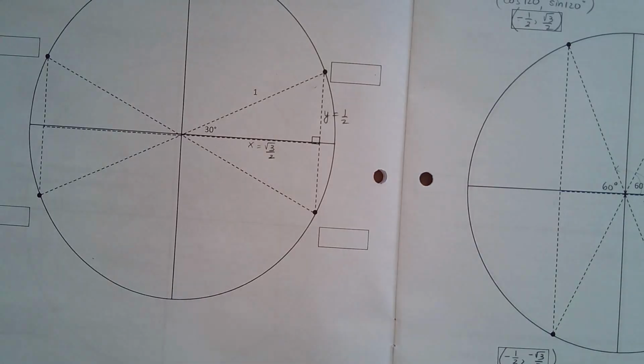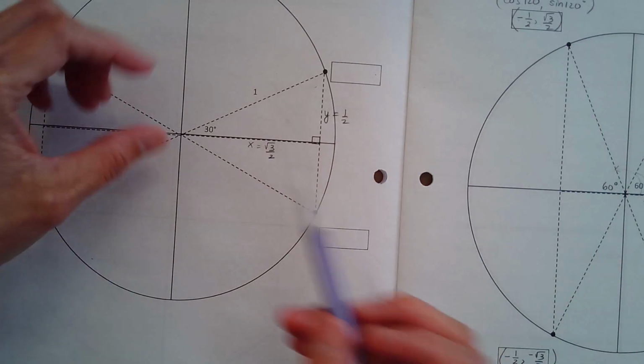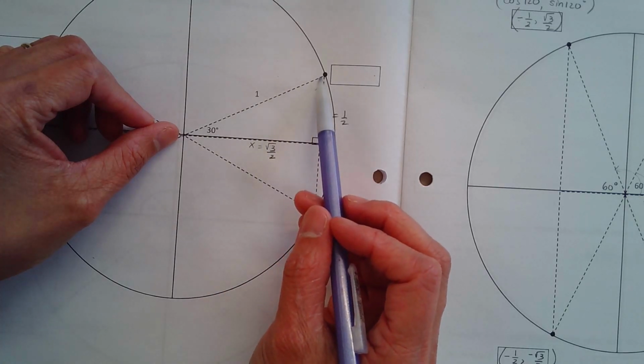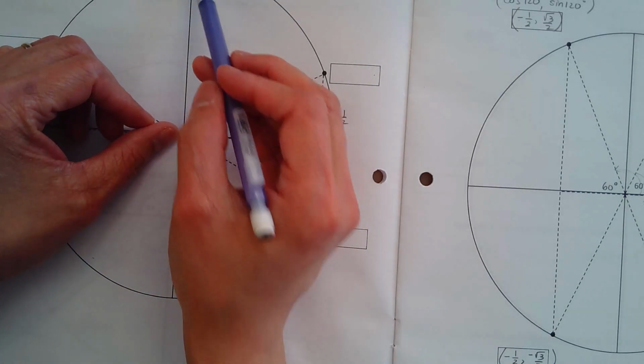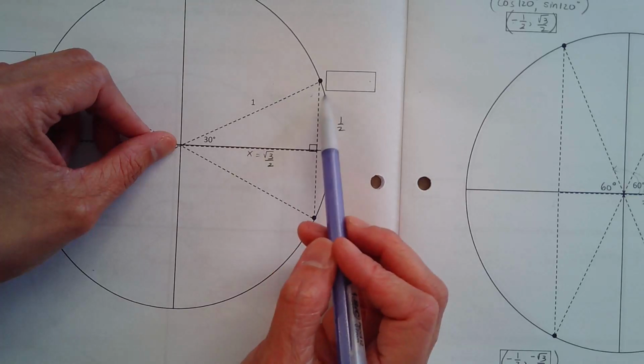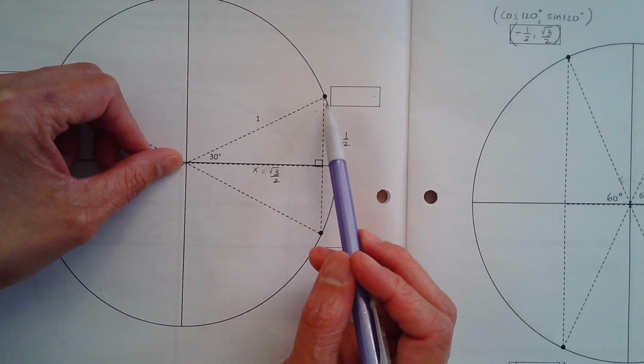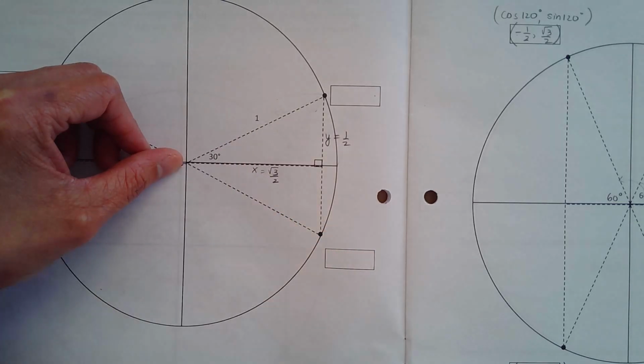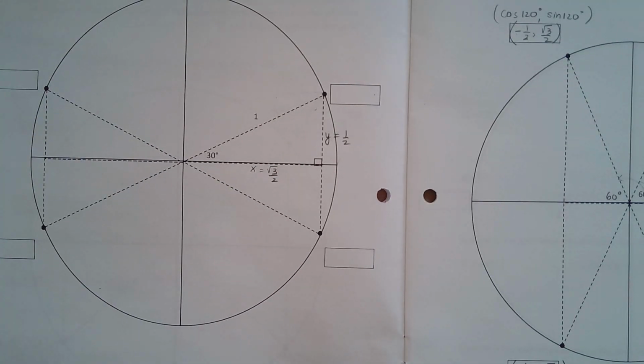And then we can actually visualize this, because 30 degrees is somewhere over here. This is 0, this is 90. So 30 degrees would be a third of that in quadrant 1, and it's half of the radius. So we've got the visual part of that.